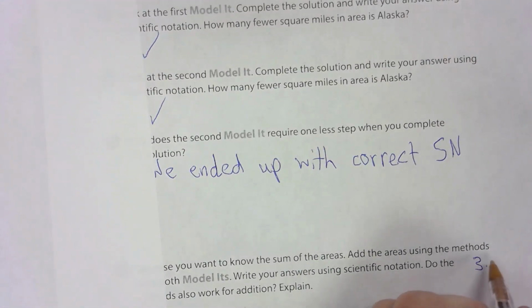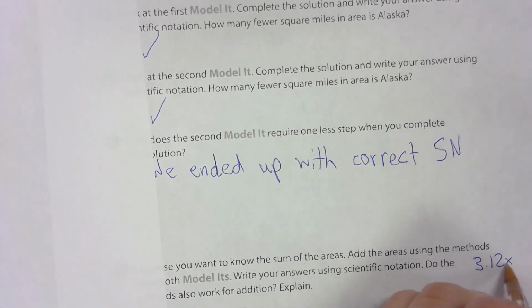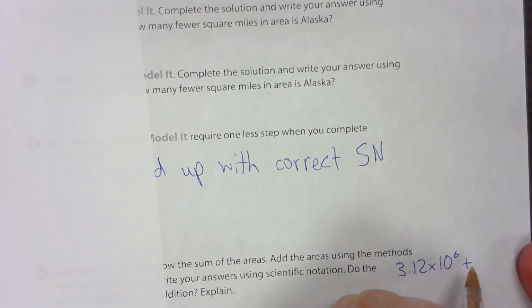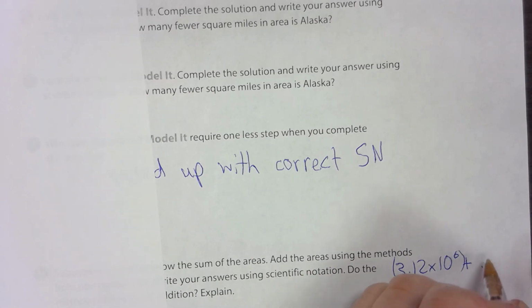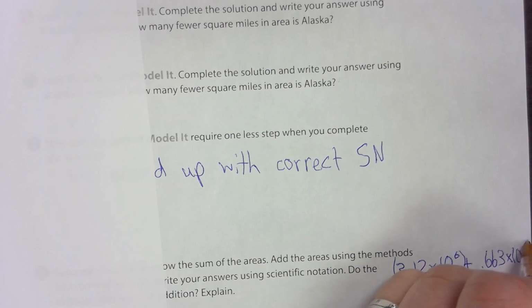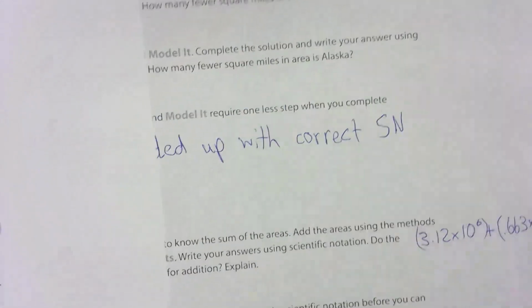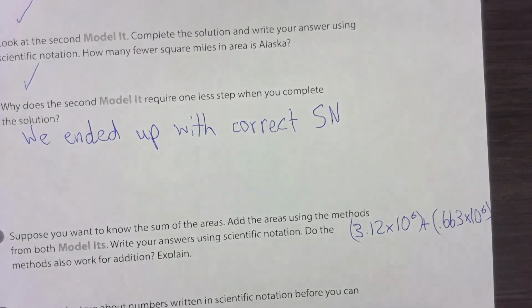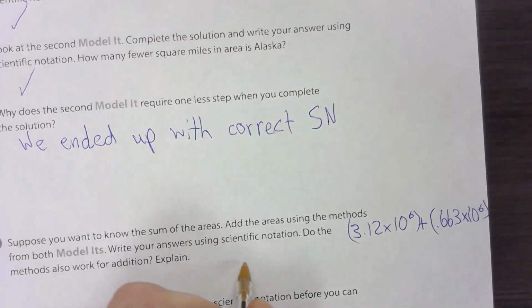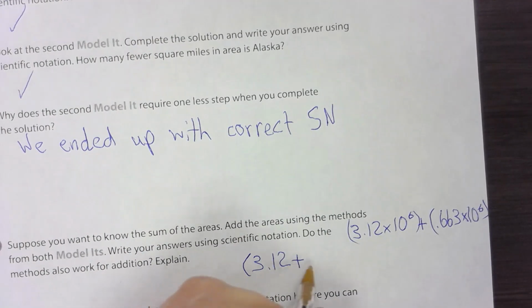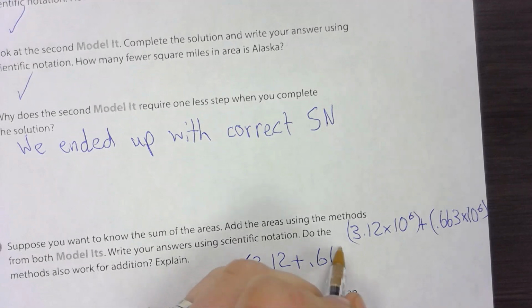We're going to do 3.12 times 10 to the 6th plus 0.663 times 10 to the 6th power. Okay, we're jumping a step, right? We've already rewritten these. And we're going to do exactly what they did. They said take this 3.12 plus 0.663.